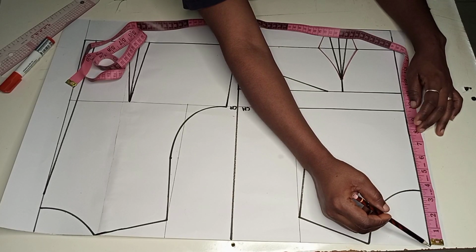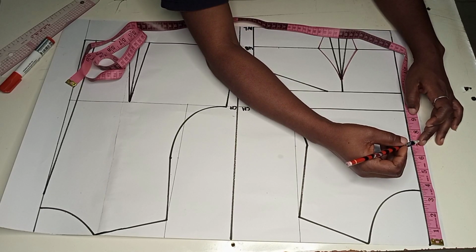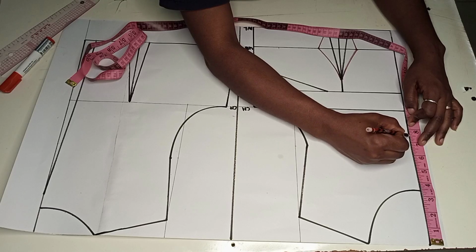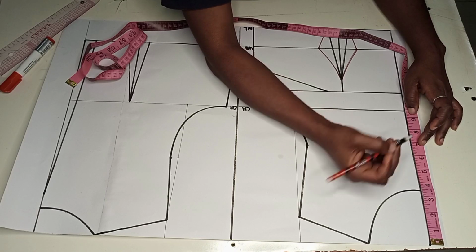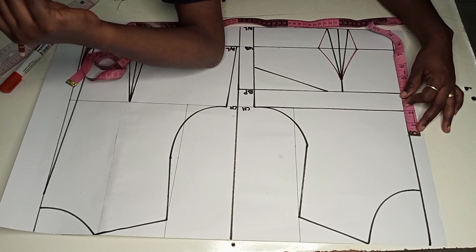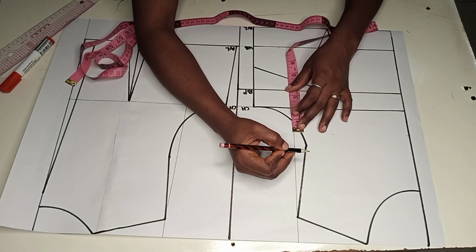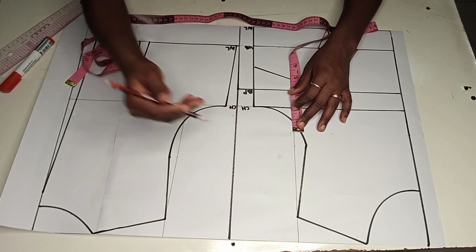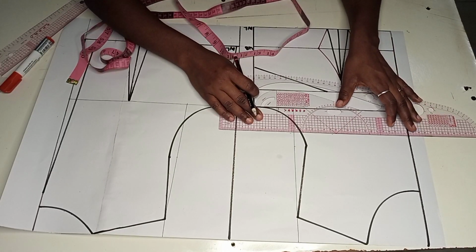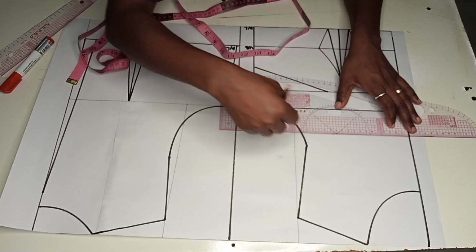So for this pattern, I'm going to do 7.5 from the shoulder. I'm going to do 7.5 from the shoulder, yes. And that is as good as going up 2 inches from the chest line. So just like so. So I'm going to rule that line out like this. Like so.